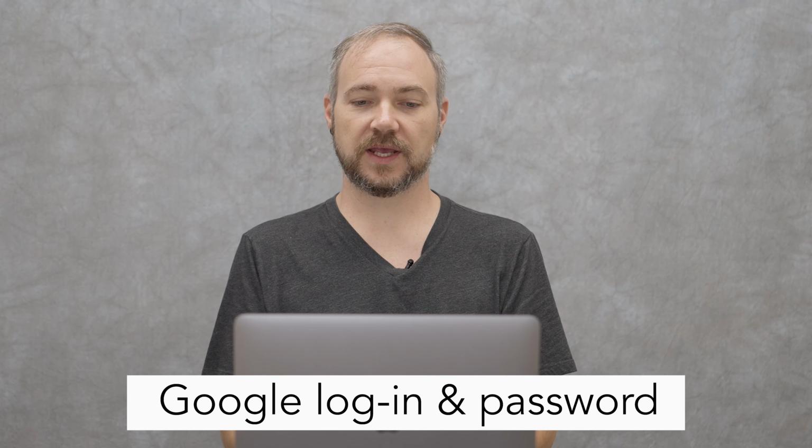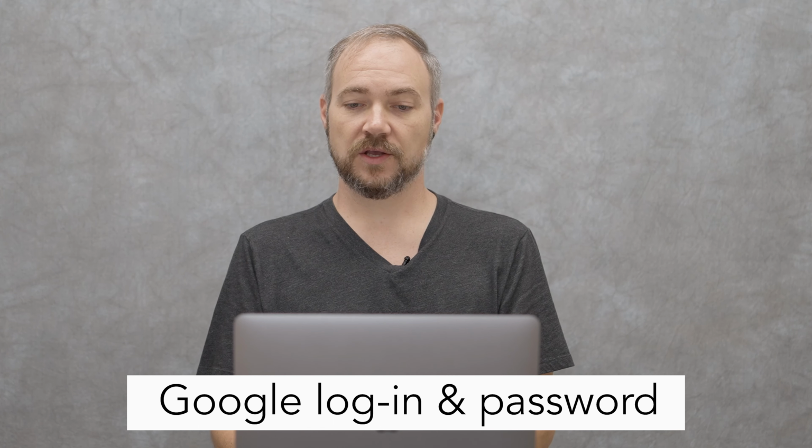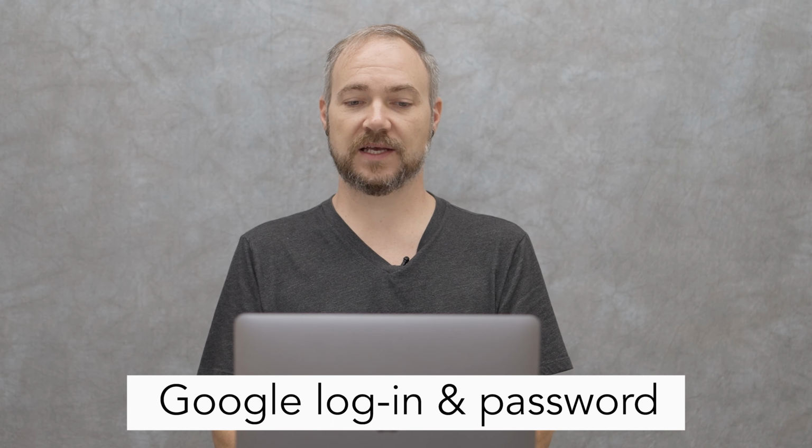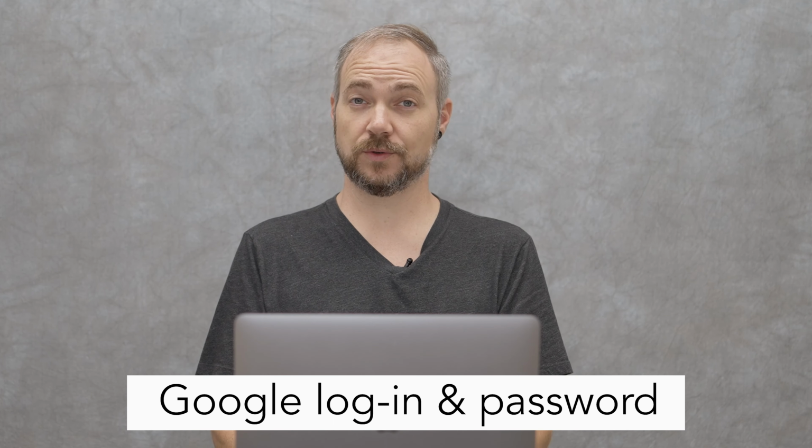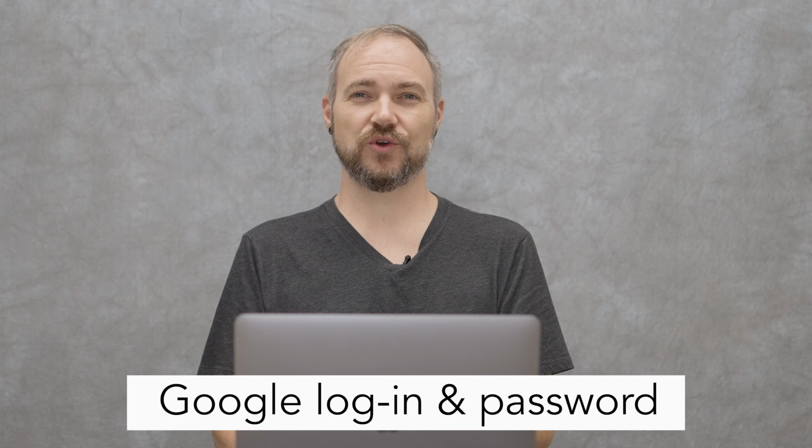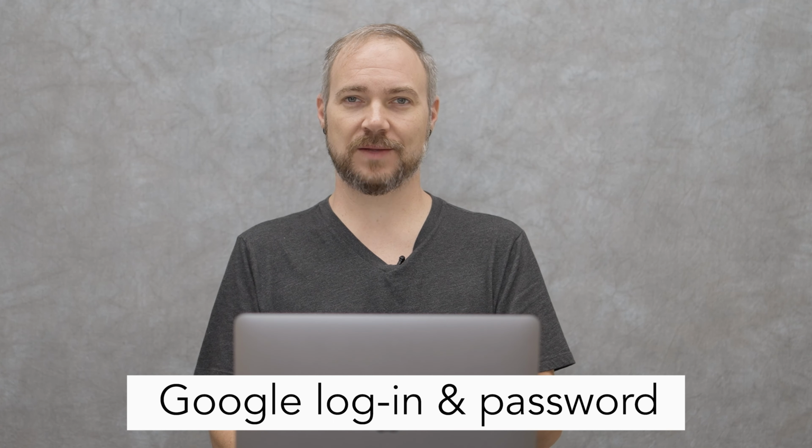So the first thing we want to do is make sure that you have your Google account info and password. You'll use the same account for YouTube as you do with Google because Google owns YouTube. So make sure you know your Google account and password. If you're using a separate one from your personal one, then you're going to want to make a business one for your realtor page or what you're doing.